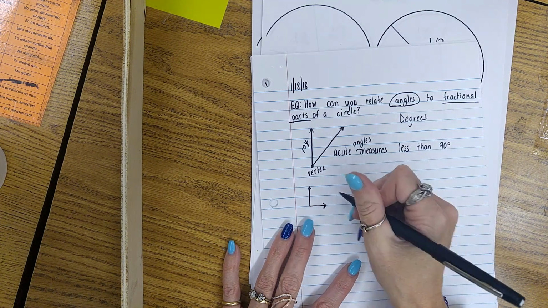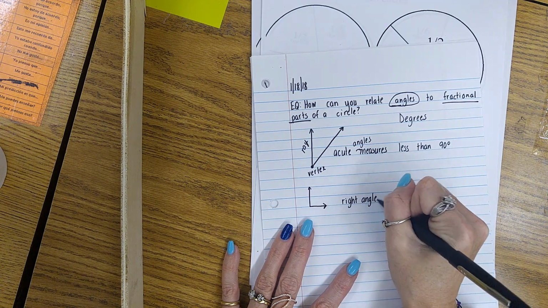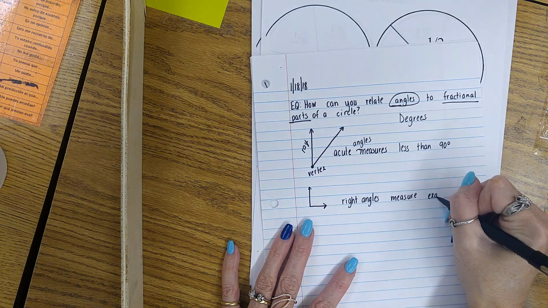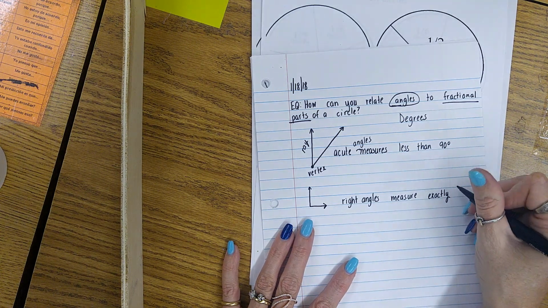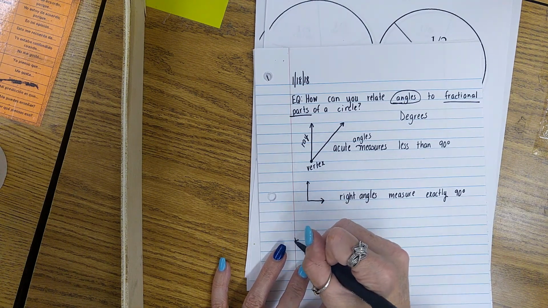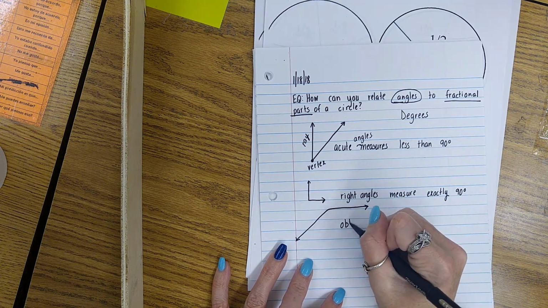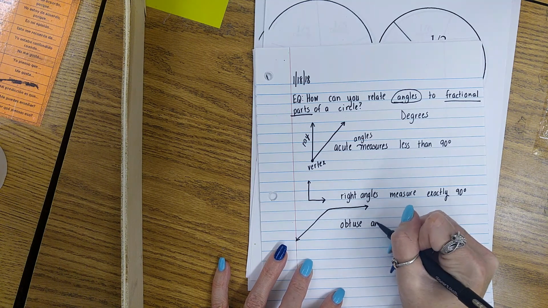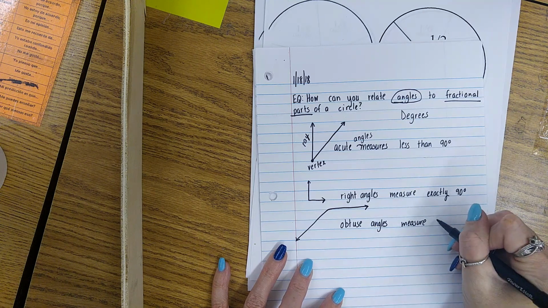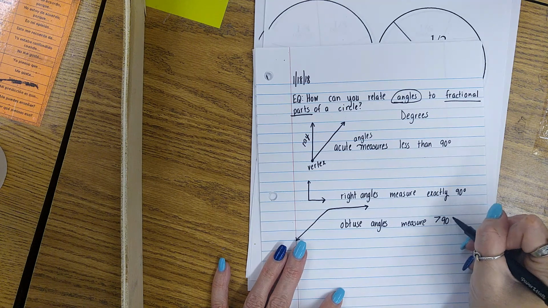There are right angles, and those measure exactly 90 degrees. And there are obtuse angles, and those measure greater than 90 degrees.